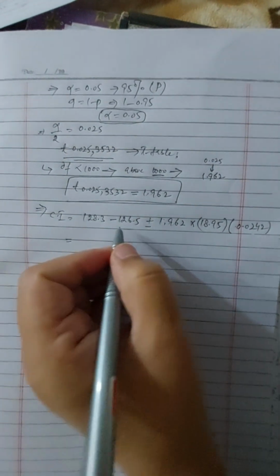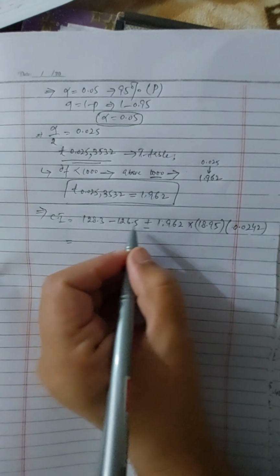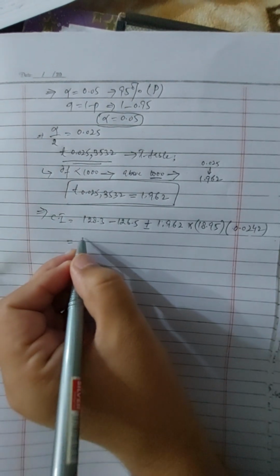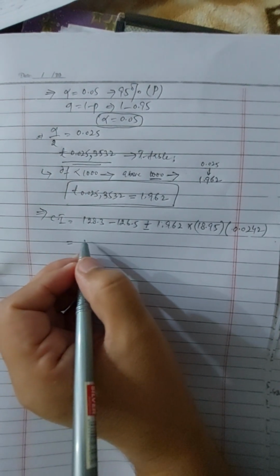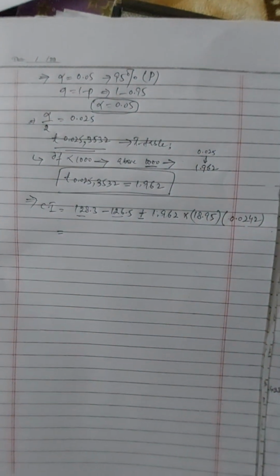Now putting all these values in, let's calculate it.